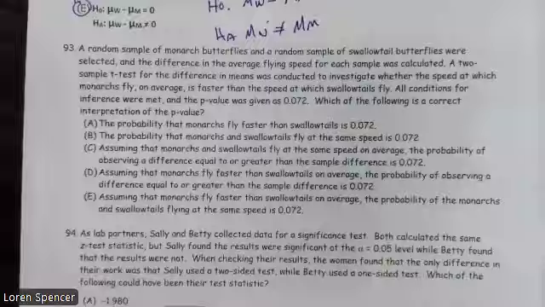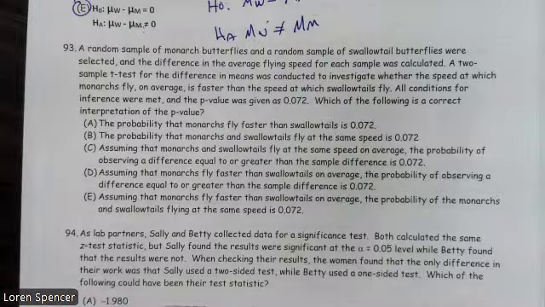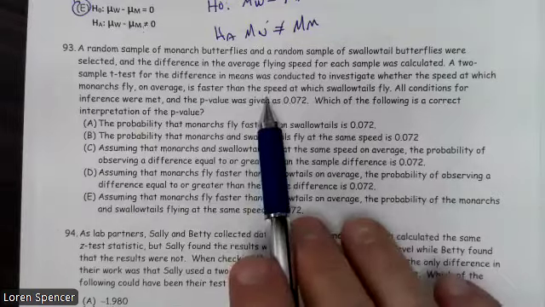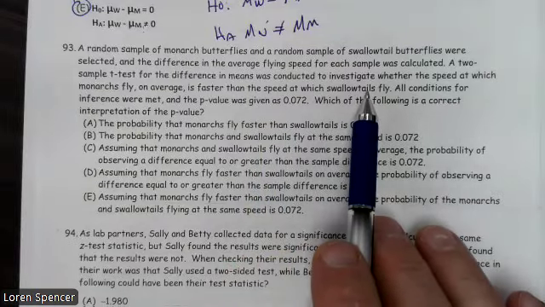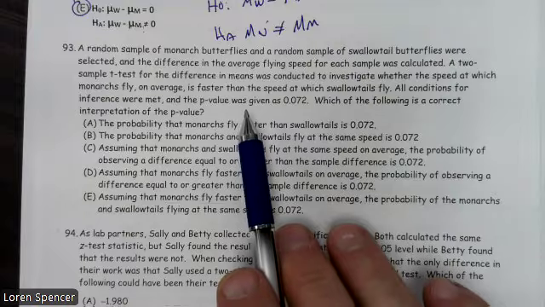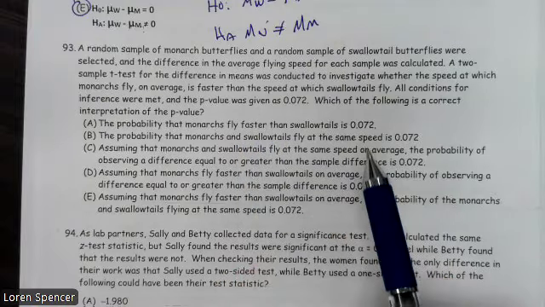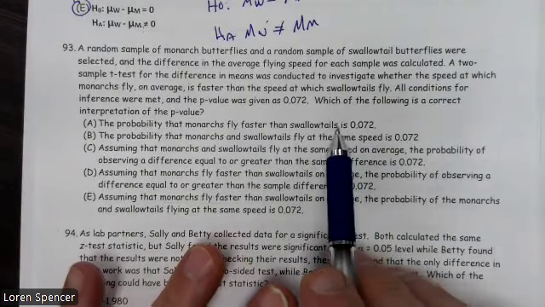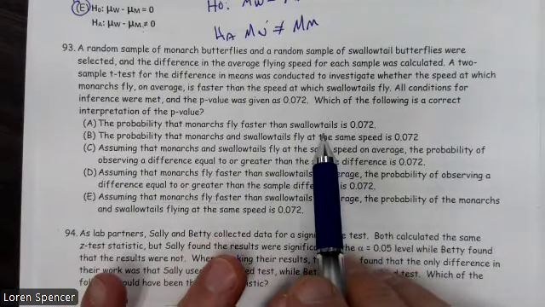All right, number 93. A random sample of monarch butterflies and a random sample of swallowtail butterflies were selected, and the difference in the average flying speed for each sample was calculated. A two-sample t-test for the difference in means was calculated to investigate whether the speed at which monarchs fly on average is faster than the speed at which the swallowtails fly. All conditions were met, and the p-value was given as 0.072. So which of the following is a correct interpretation of the p-value?